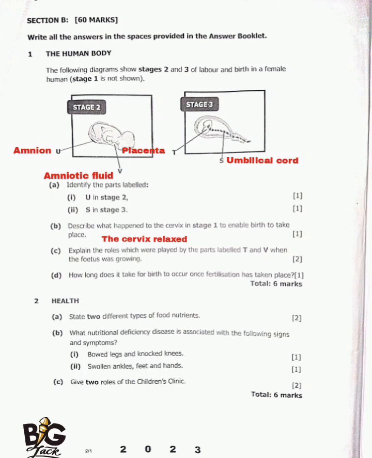When the cervix relaxed, it is going to allow the baby to pass through. Then question C: explain the role played by the parts labeled T and V when the fetus was growing. T is called the placenta. The placenta was playing a role in the exchange of nutrients and waste between the mother and the fetus.